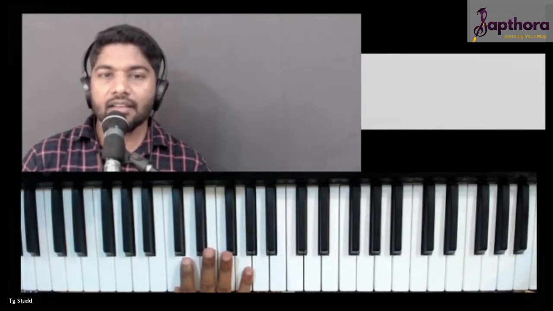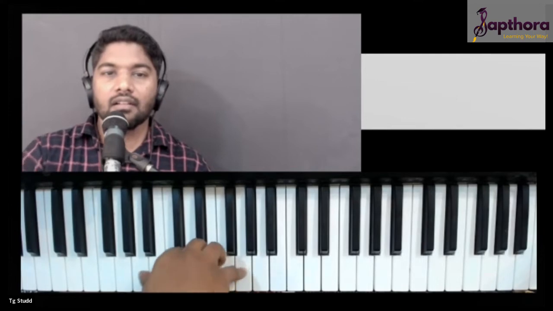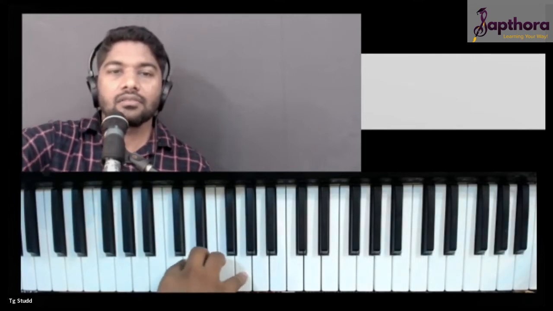And this is the C3, so I have to keep my thumb on C3 and place my pointed finger on the next immediate key, that is D, and place my next finger on the next immediate key, then F, then G. What you have to do right now is don't spread it out like this, or don't keep it like this also.